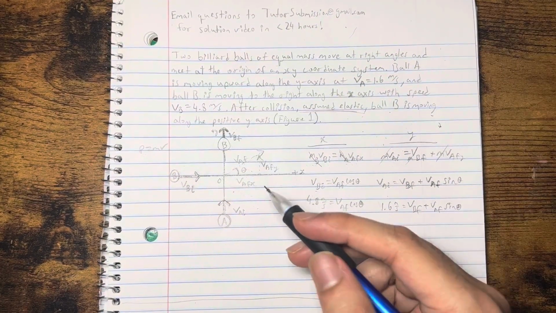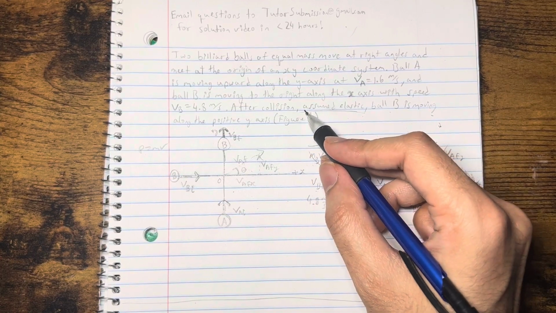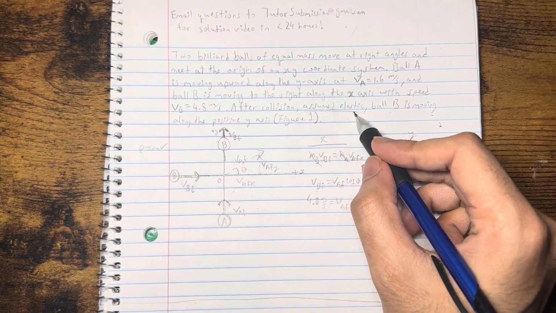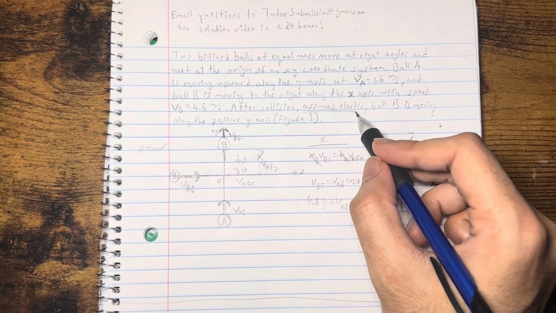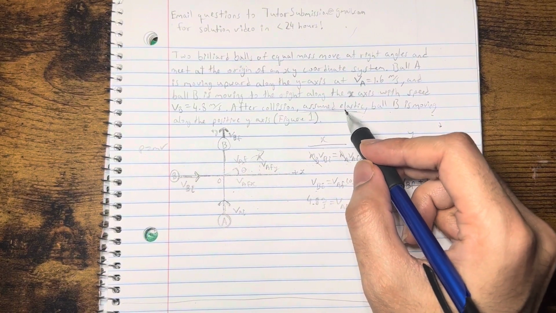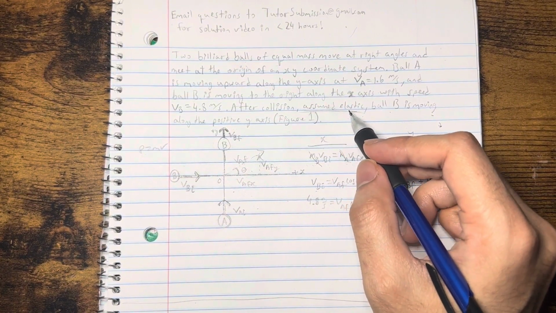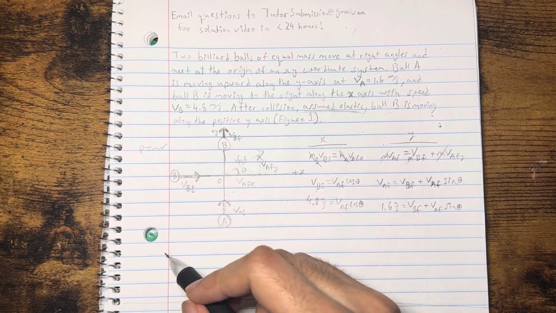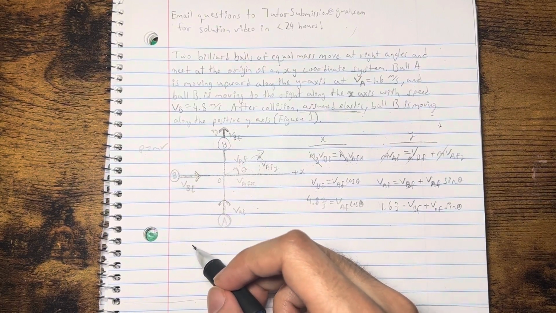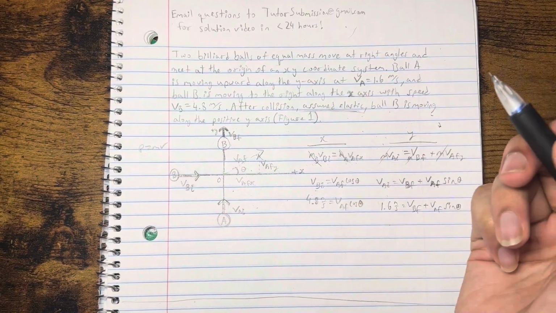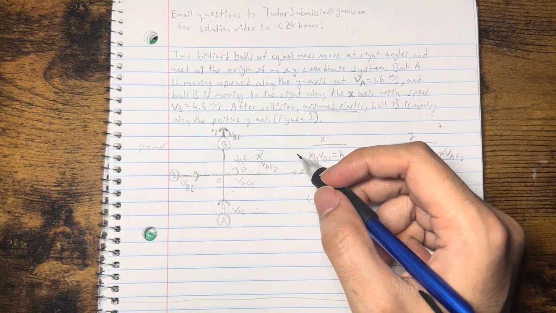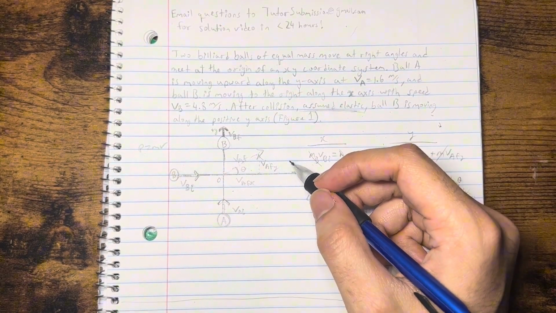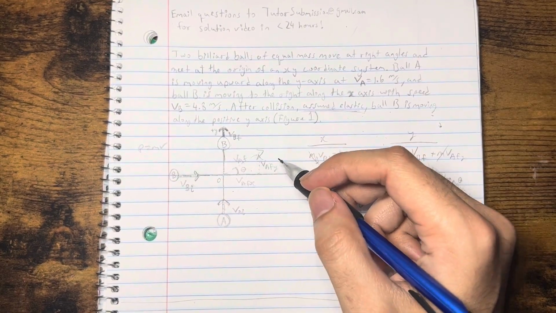All right, so going back to the question, this important part that I underlined here is that the collision is elastic. So if it's elastic, that essentially is saying that the kinetic energy is conserved from before the collision to after the collision. Now if it was inelastic, that would mean that the kinetic energy is going to change, and typically it would decrease after the collision.